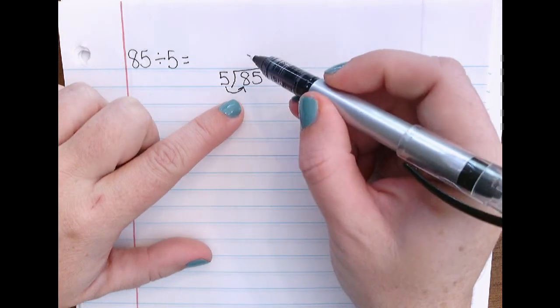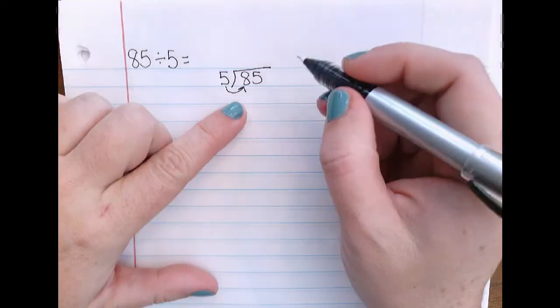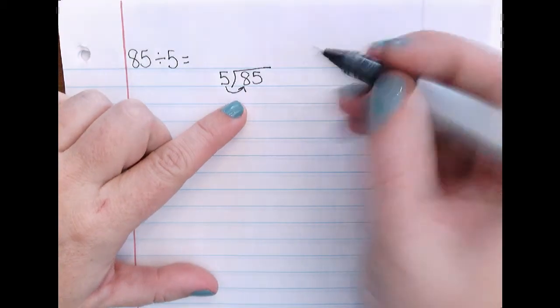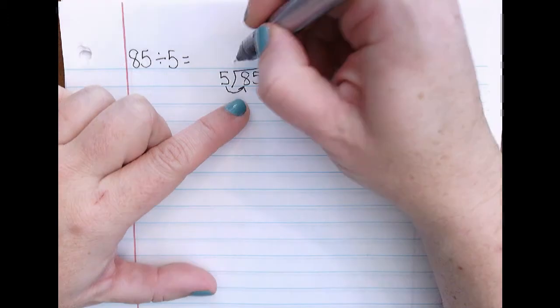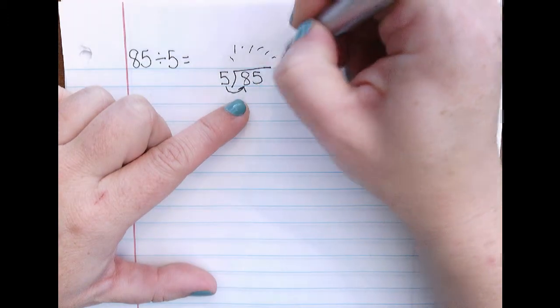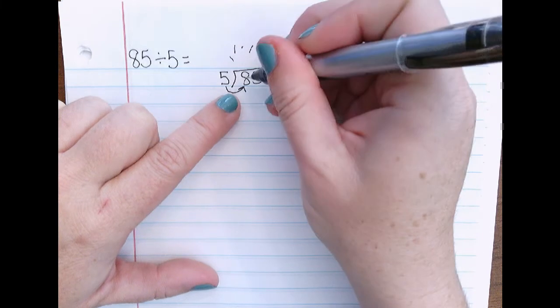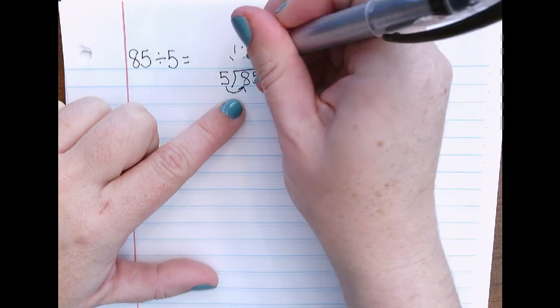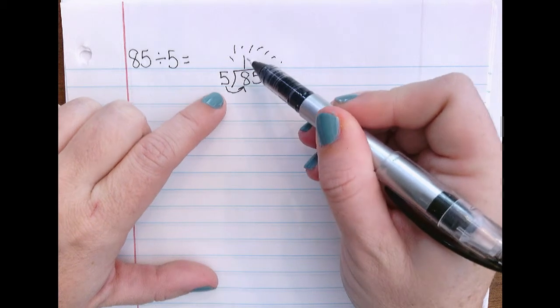The answer to the division, they go on the roof, because they are the VIPs of this problem. Those are the ones we are trying to solve. Those are the ones we're trying to get. So this is the party up here that we are trying to get. So 8 divided by 5 is at least 1, not over.